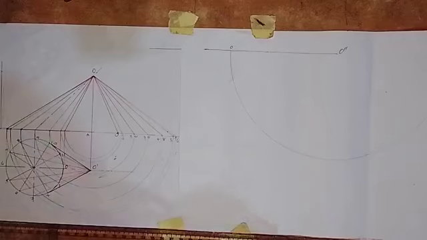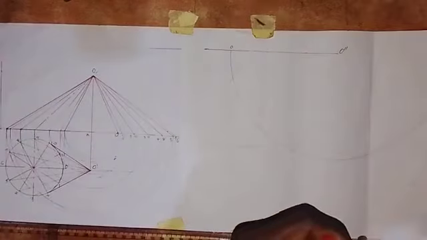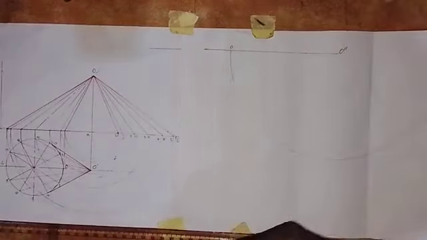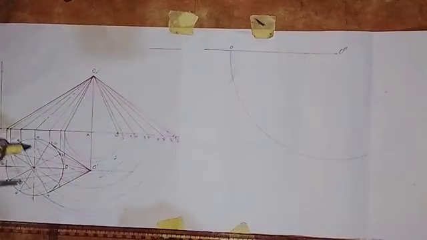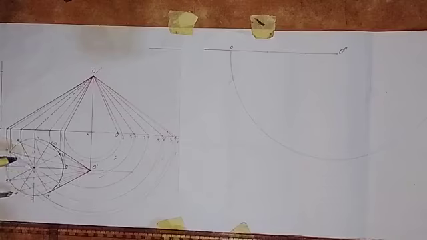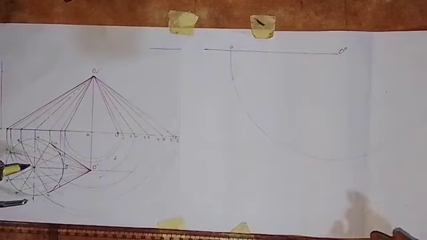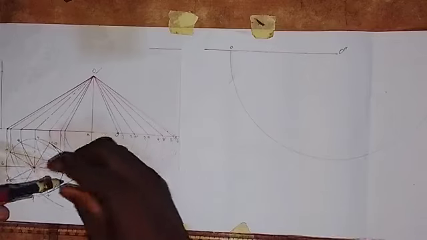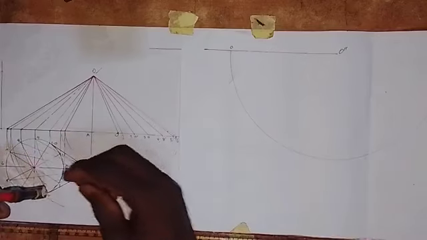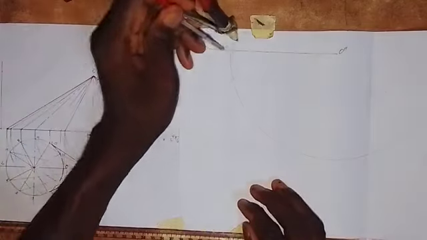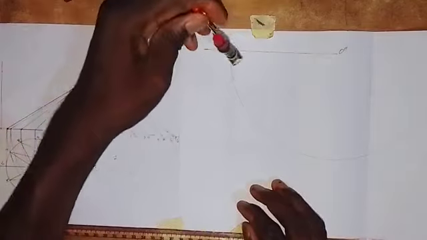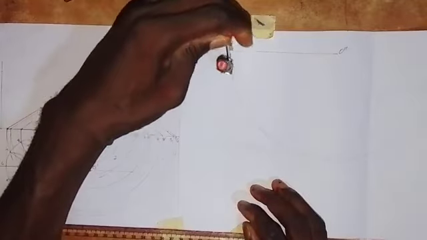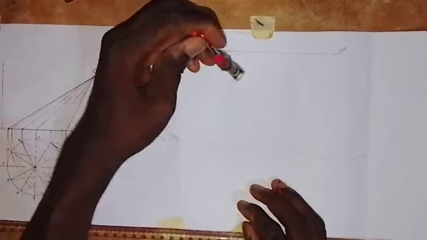The next thing that we are going to do is take the distance, maybe 1 to 2 or 2 to 3. So I will take 2 and 3 on this circle. Just take this distance, put the pinpoint here and make 12 arcs on this big arc here. 1, and this is 2.